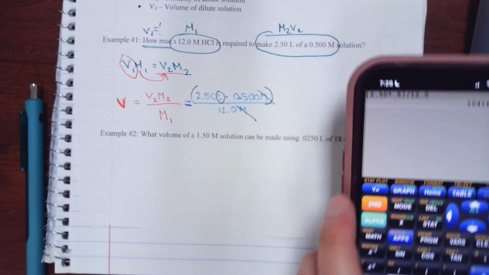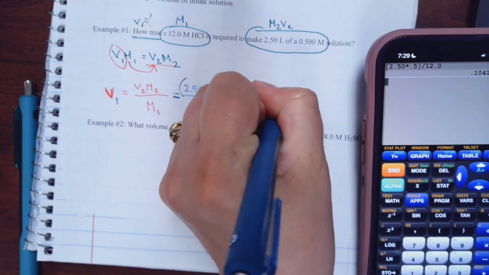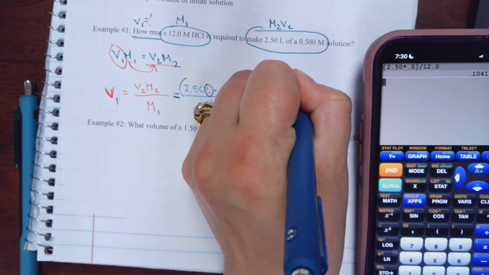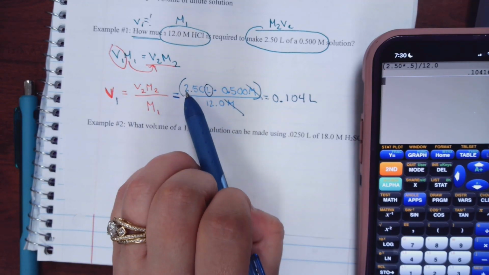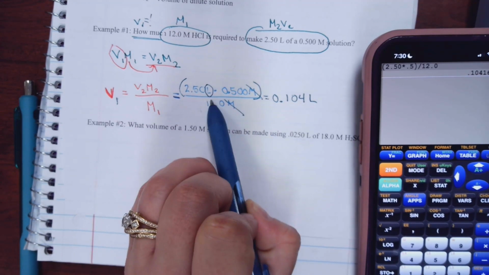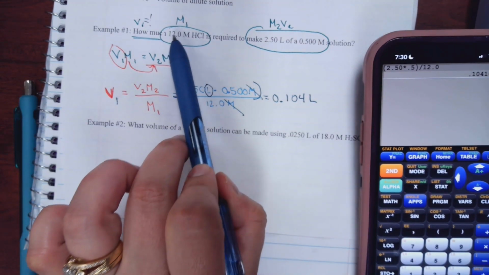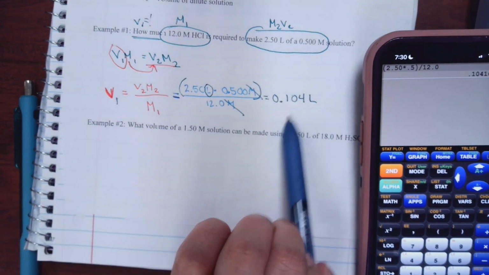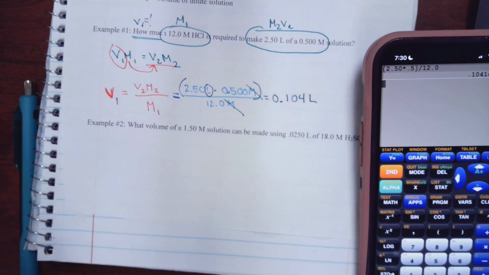That gets us a V1 value of 0.104 liters. Now looking at our sig figs, that's the right number of sig figs because we had 3, 3, and 3. So don't forget to watch your sig figs when you do this calculation, because sometimes in this case they were all the same, they were all 3, so our answer should have 3. But remember, it's always the least number of significant digits.